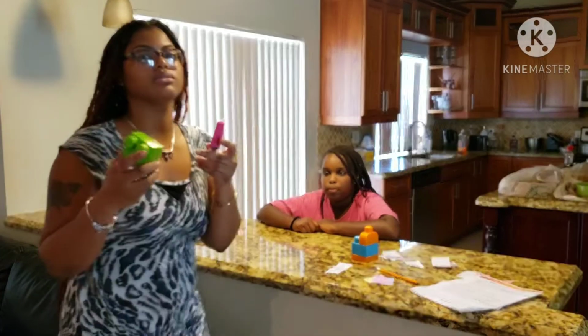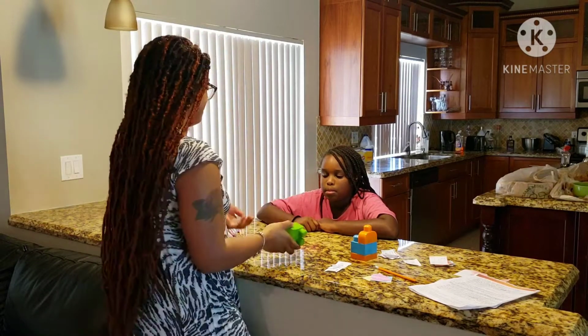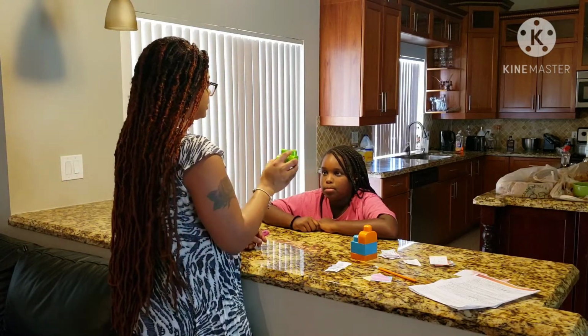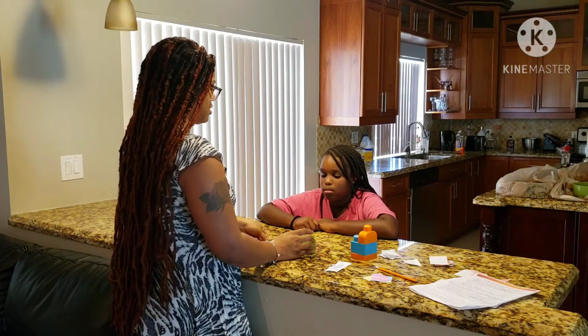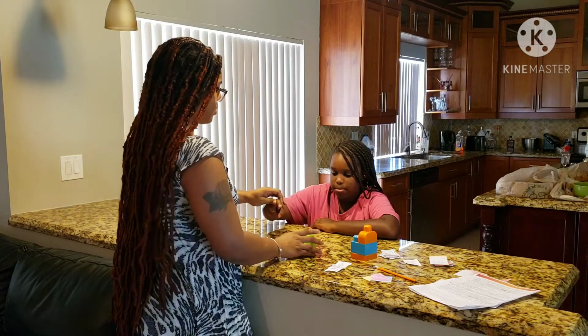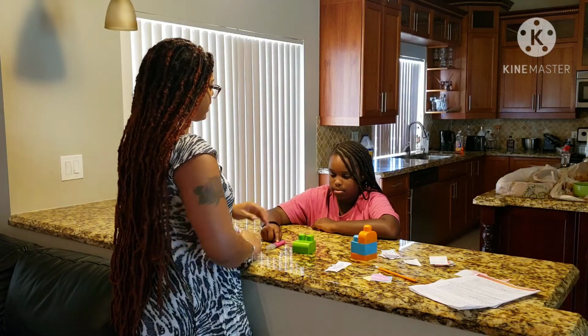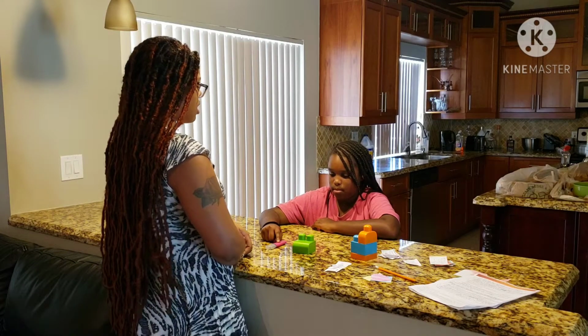This is my 2 items, a block and a card. Hey Nyla, this is a block and this is a card. Point to the card. Oh, that one is a block. This one is a card. Say card. Card. Good job. Where's the card? Point to the card. Good job.